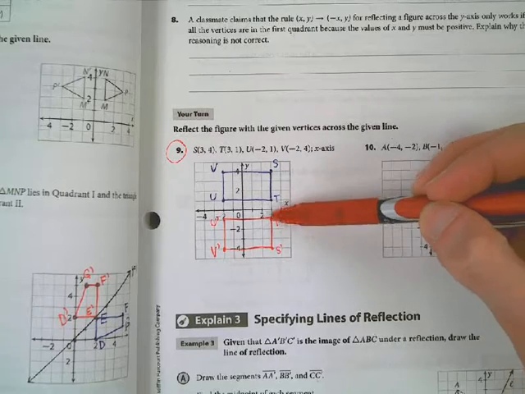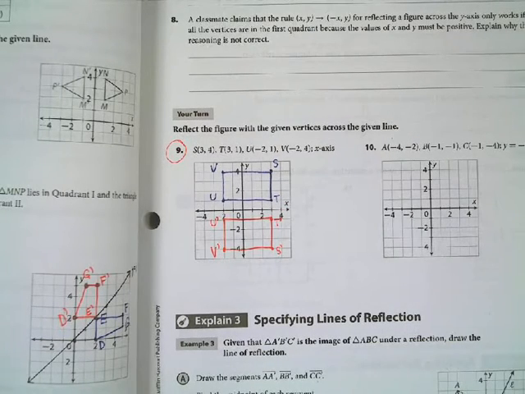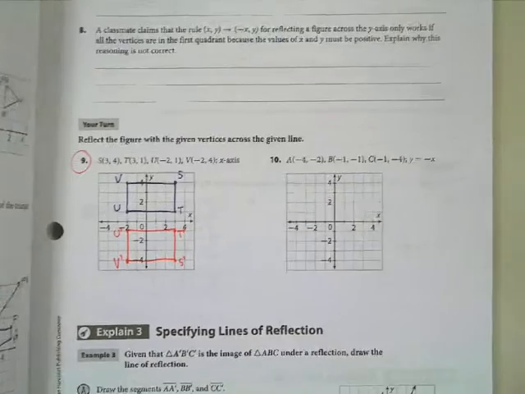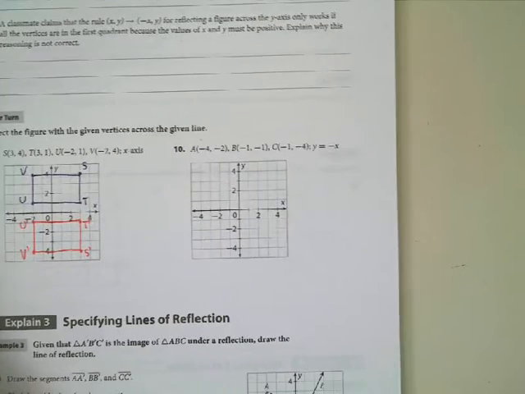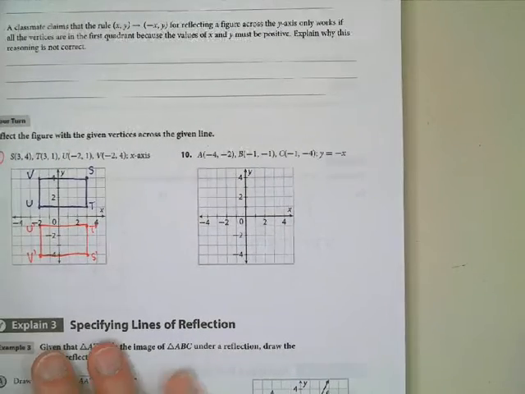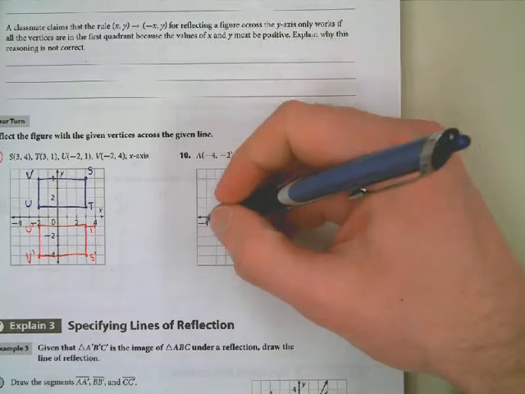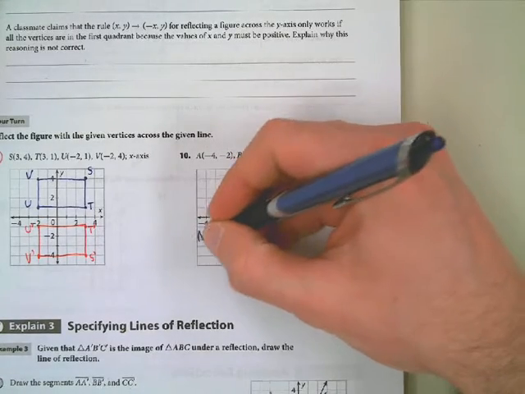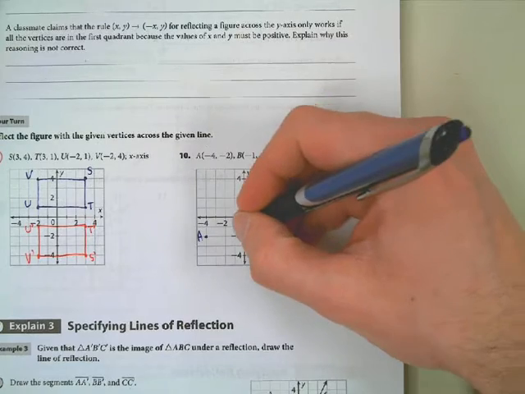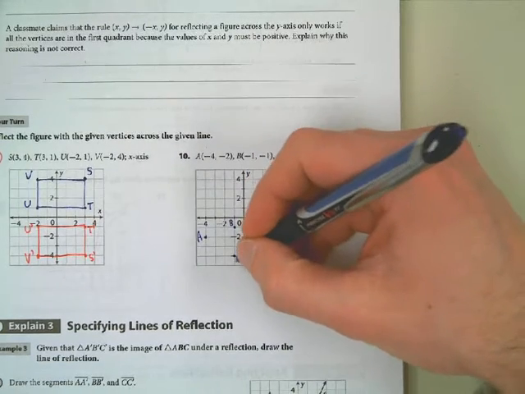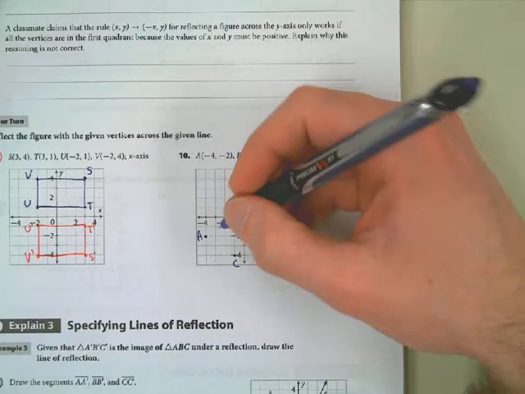Okay. Over here for number 10, I know I didn't ask you to do this, but some of you guys are trying it, so I figure why not? Let's just go through it there. Let's talk about it. All right, I'm going to plot these points here real quick. So -4, -2 for A. B is -1, -1. C is -1, -4. And then that's it. Okay, that's a triangle. Okay, like so.